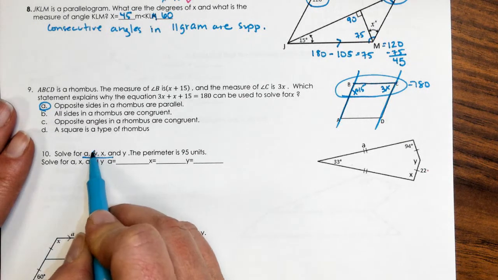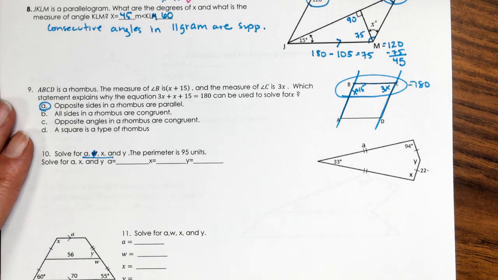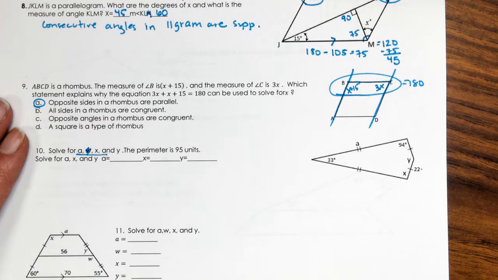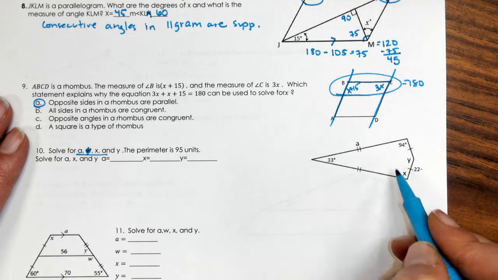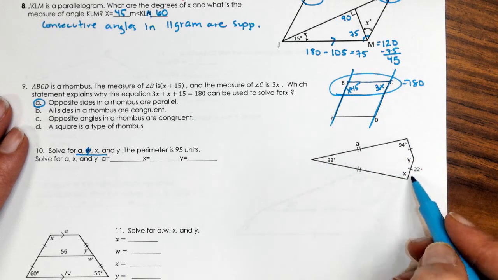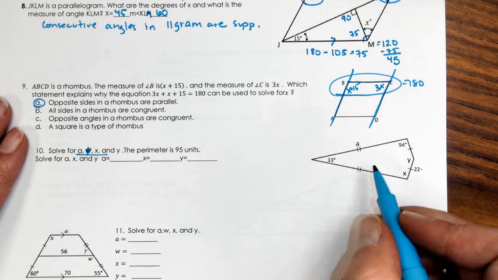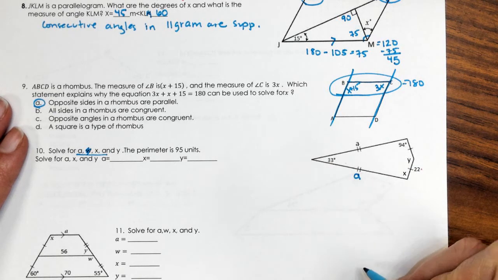There's an extra letter snuck in there, so we just need A, X, and Y. If this is a kite, we know that kites have two pairs of congruent sides, so this would be A also.